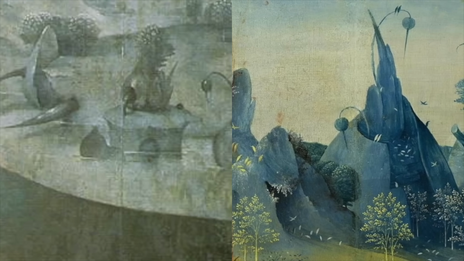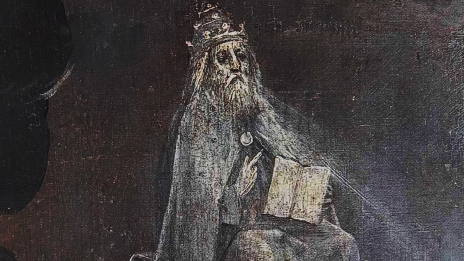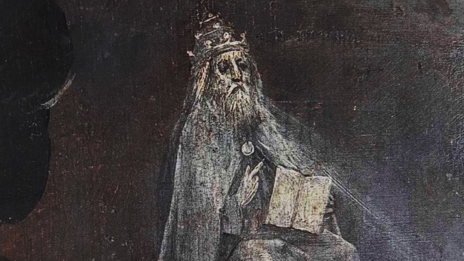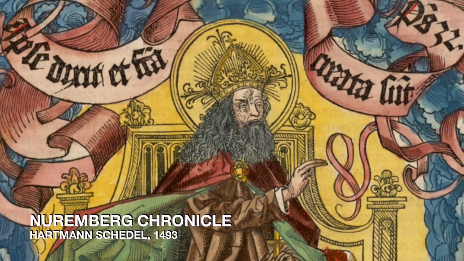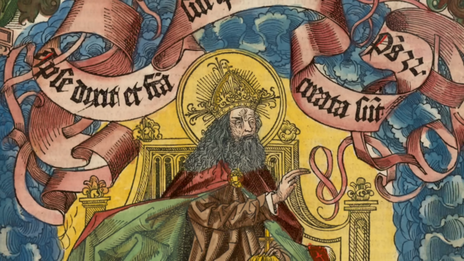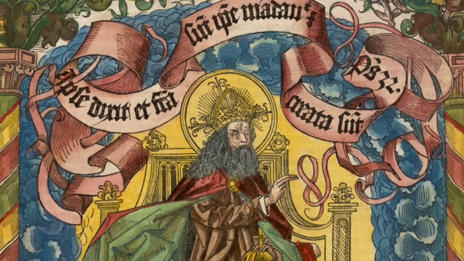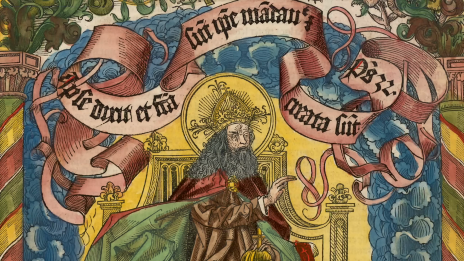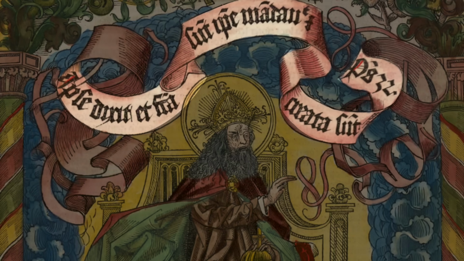The theme of the inner panels. The Nuremberg Chronicle, published in 1493, was an important source of inspiration for Bosch, and one we will come back to. The first of its more than 1,800 illustrations shows God the Father crowned and enthroned, holding an orb with his left hand and making a sign of benediction with his right. He also quotes Psalm 33.